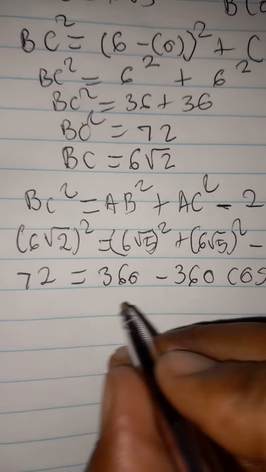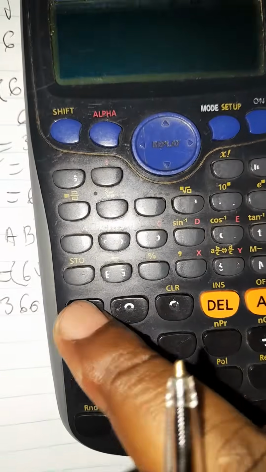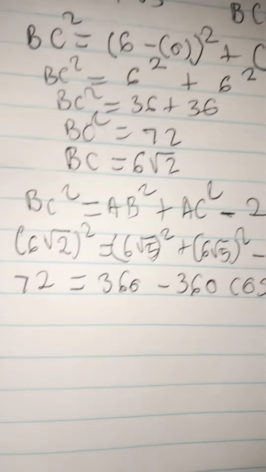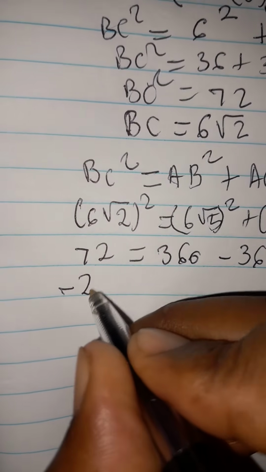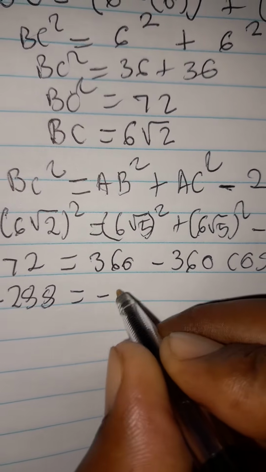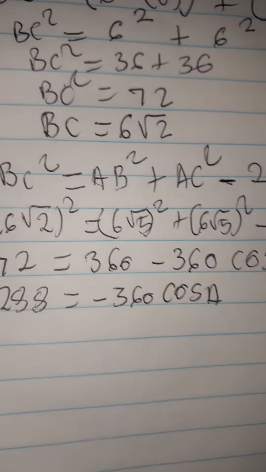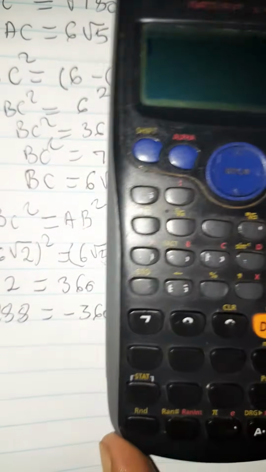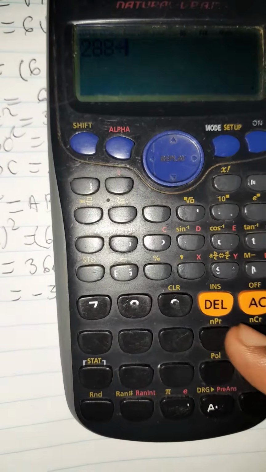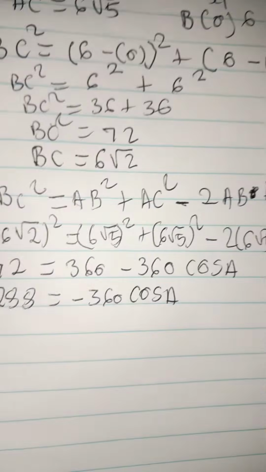In this case, we can take this to the other side. 72 subtracted by 360 will give you negative 288. So you'll be left with negative 288 equals negative 360 cos A. Remember, our aim is to get A as the angle, so we divide by 360, and the negatives cancel because the other side is also negative.